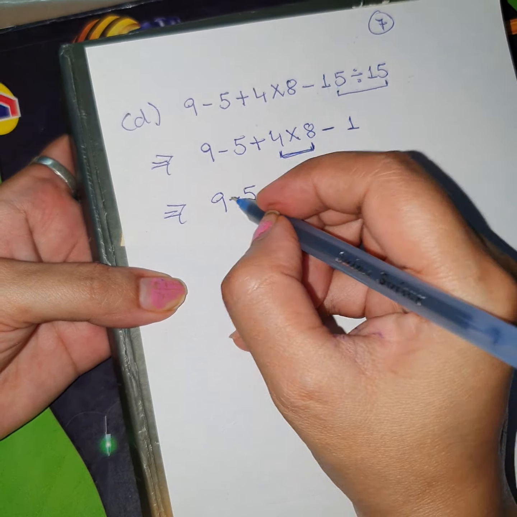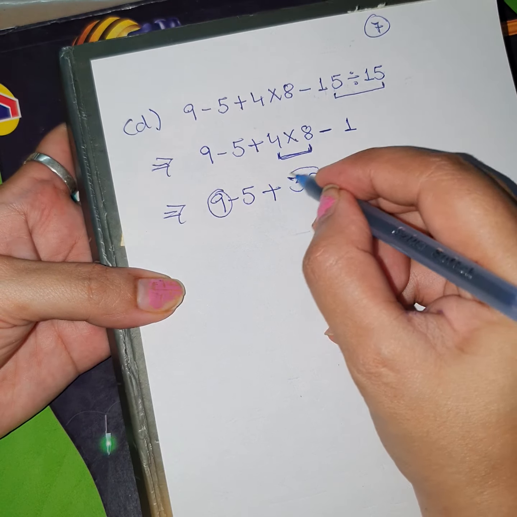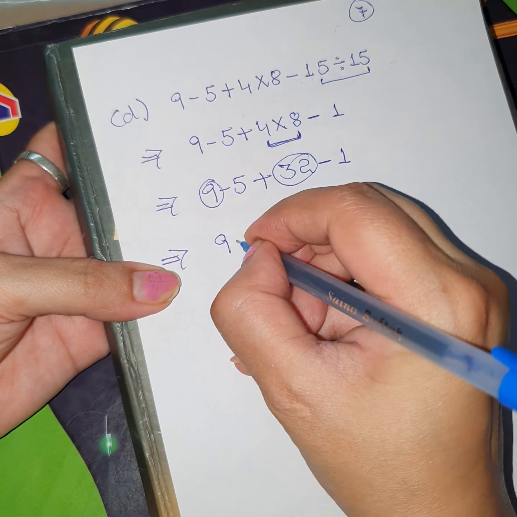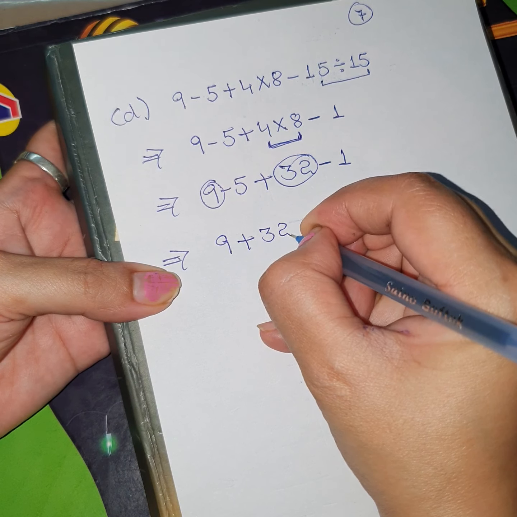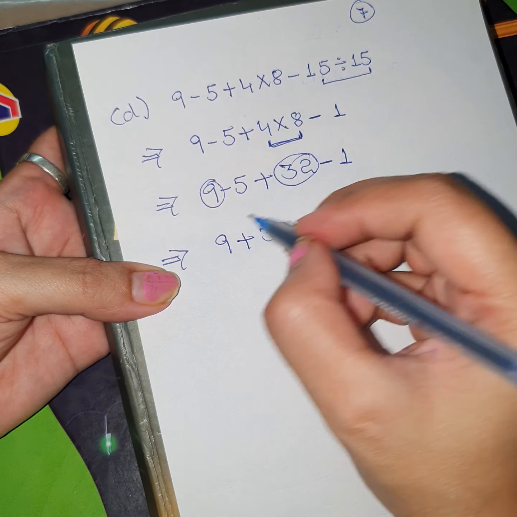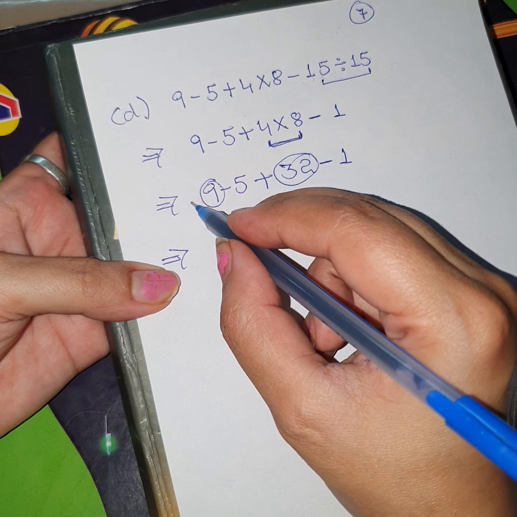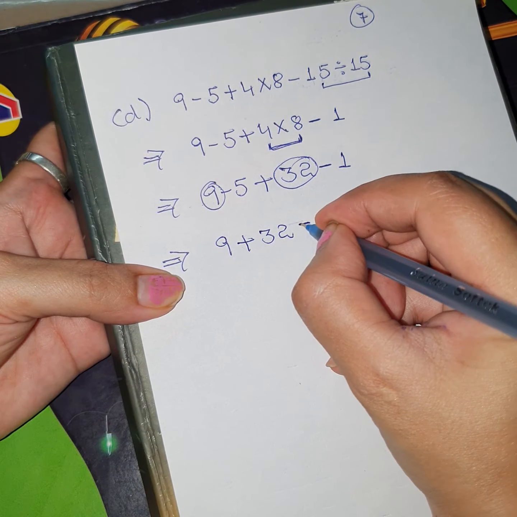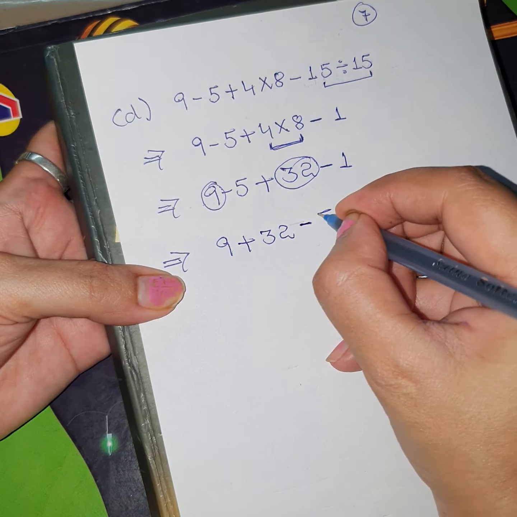Okay. Now see, this number is of addition and this number is of addition. So firstly I am writing these two numbers together. So 9 plus 32 I am writing together because both are of addition. No sign is there before 9. So whenever there is no sign before any number, that means addition only. Now you will write minus 5 and minus 1.